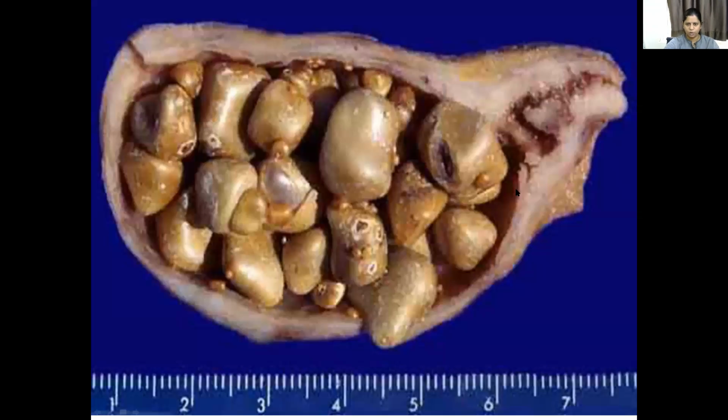Now this is how a gross picture of a gallbladder with stones looks. You don't receive the gallbladder in the cut open state; it is intact. So how do you describe the specimen? You say it is a cholecystectomy specimen and tell the approximate size: measuring around 7 centimeters.